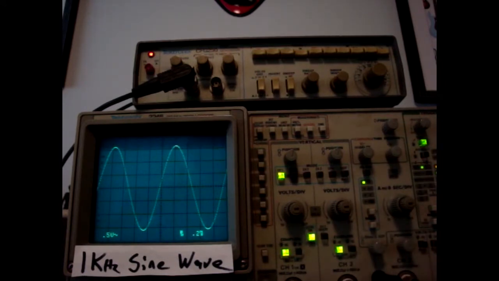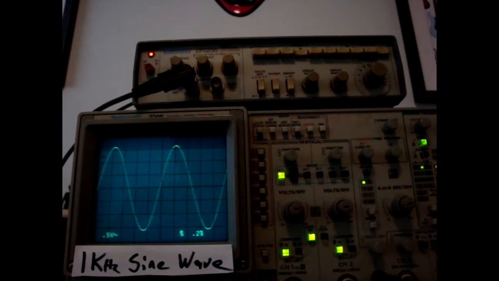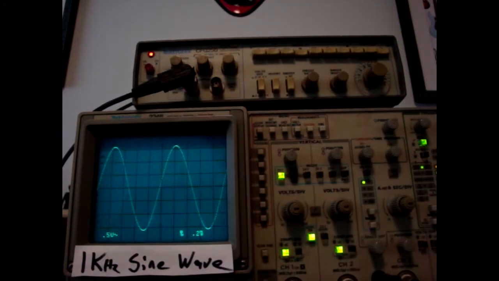I use it primarily as a source signal to inject into the front end of amps and effects when I'm signal tracing them. And it has a few other cool uses too. Coupled with an oscilloscope, it's an absolutely essential piece of gear for the electronic technician. So let's take a look at something that every technician has on their bench.